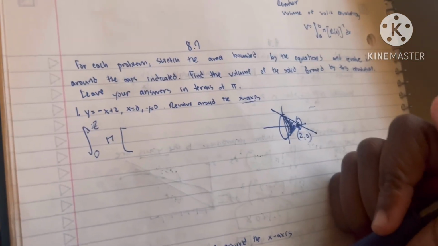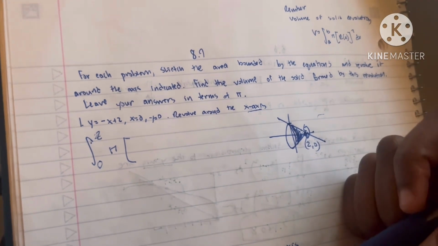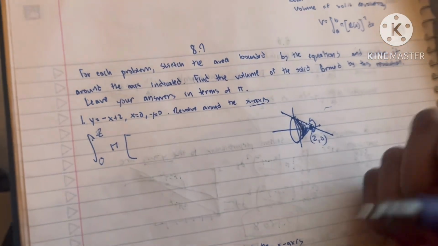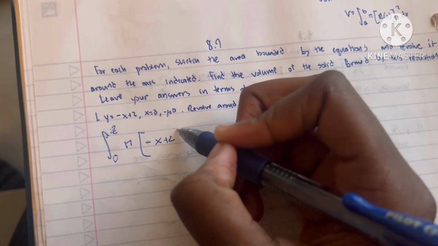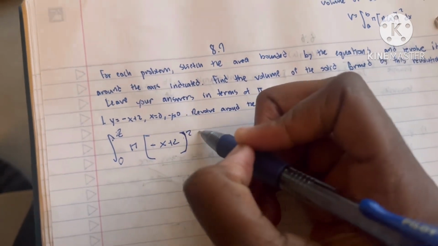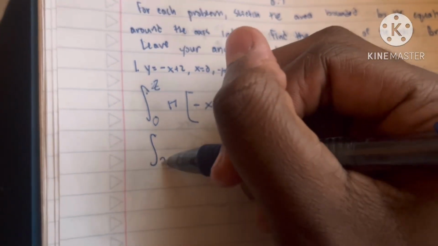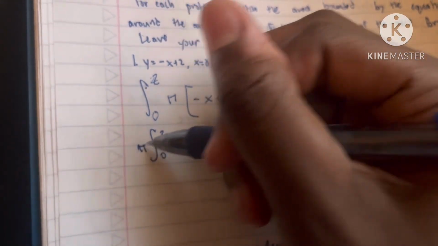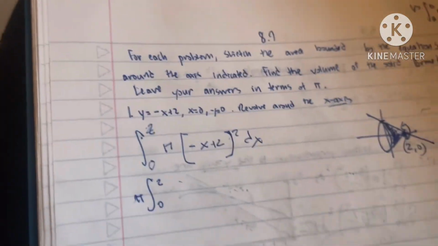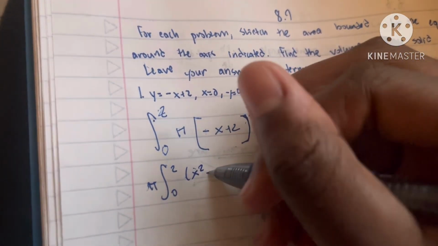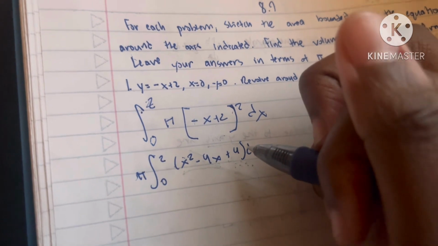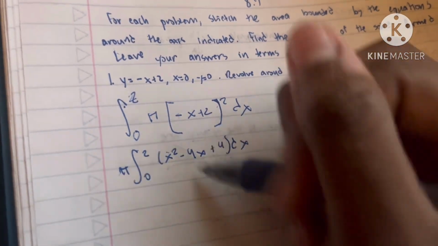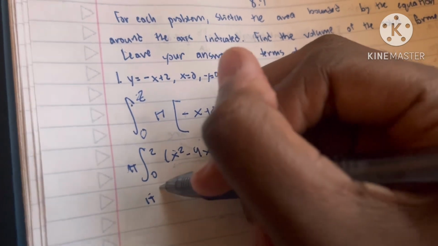our R of x is basically just your f of x minus g of x. But since we don't have that, we can just put the equation inside. So it'd be negative x plus 2 squared dx. I worked this beforehand, so I kind of memorized it. Pi is constant, so you put it outside. That would be x squared minus 4x plus 4 dx. And you need to evaluate it.